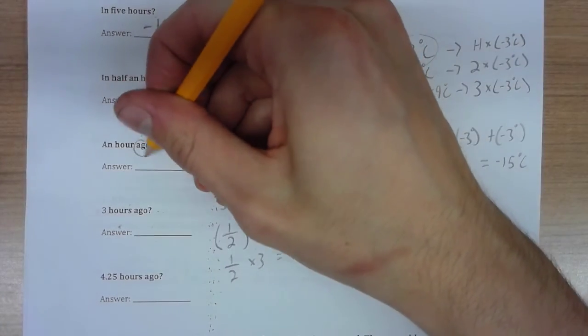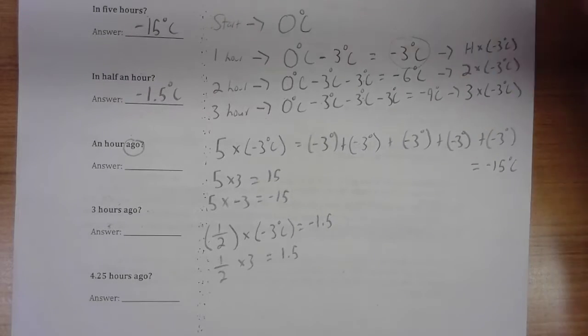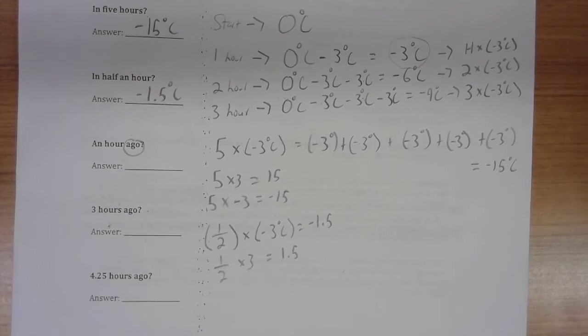Now this is where the problem gets a little more complicated. Now we are going 1 hour back. We are looking at 1 hour ago. What does that mean? Everything else we've been going a little forward, and we know that we are being reduced by 3 degrees every hour. So now we are going backward in time.